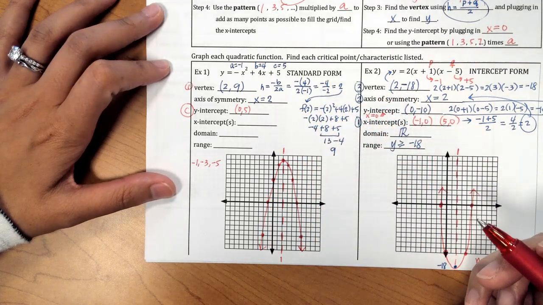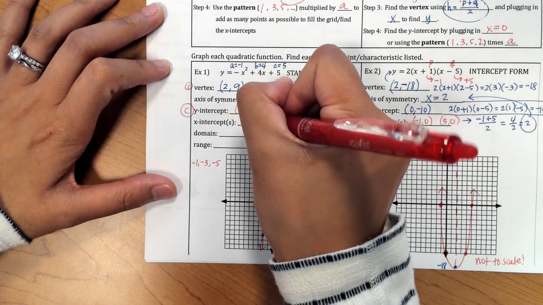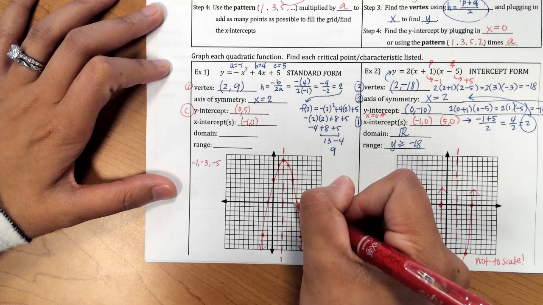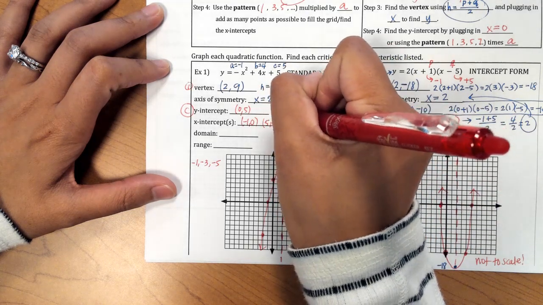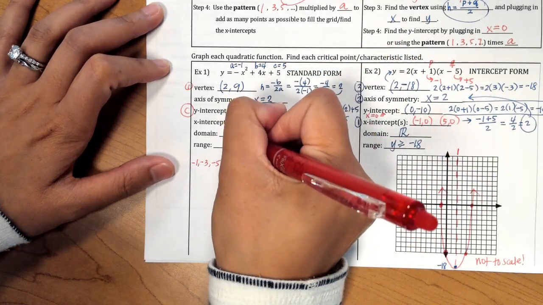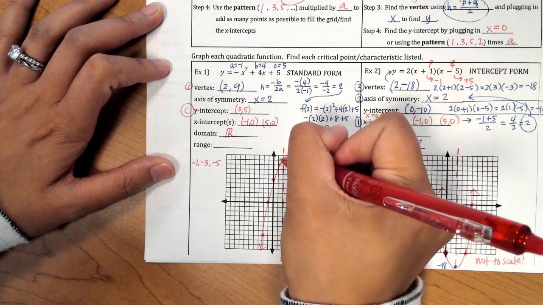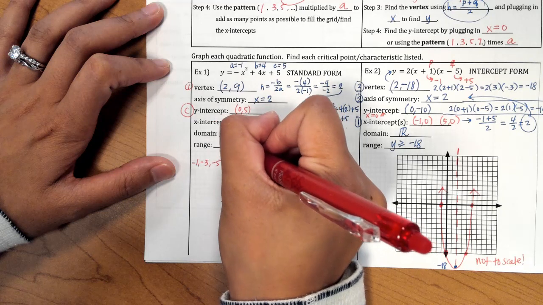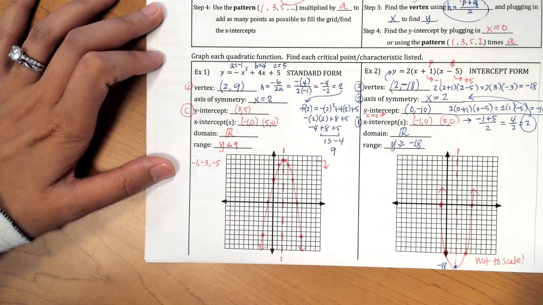Okay. So our x-intercepts are at negative 1, 0, and 1, 0. Domain is all real numbers, and range is all y values lower than 9. Y less than or equal to 9.